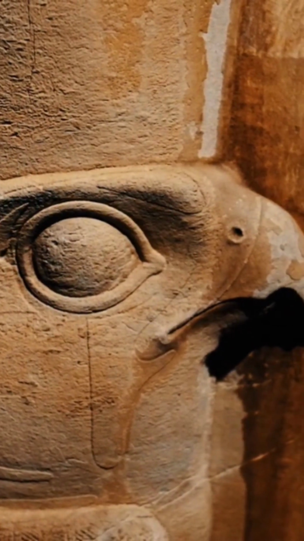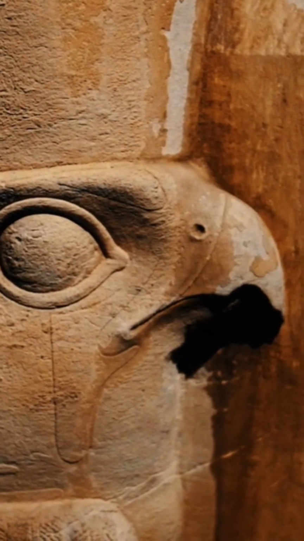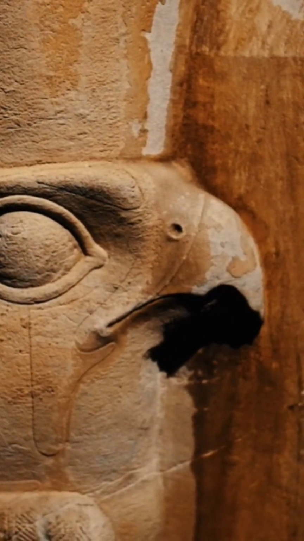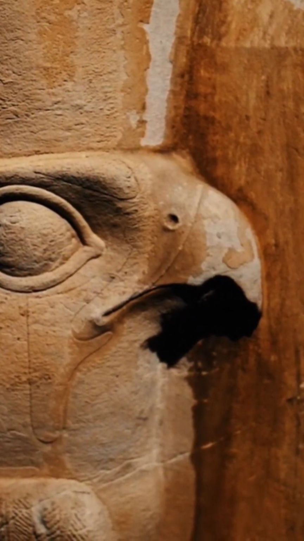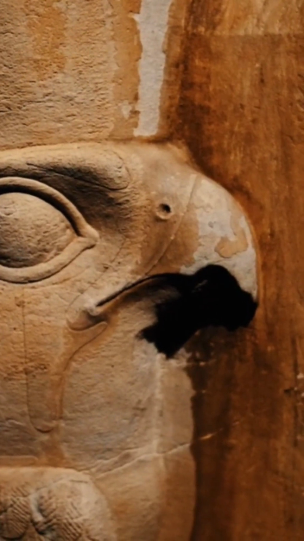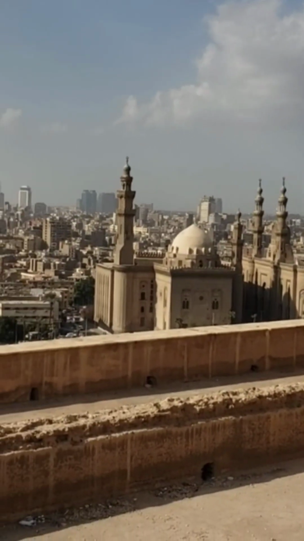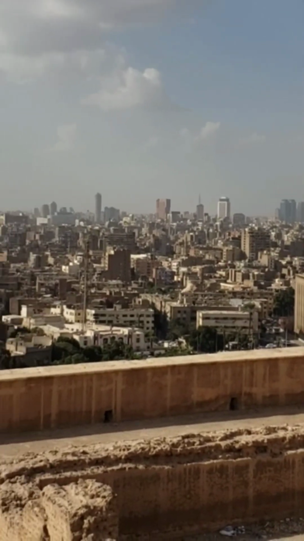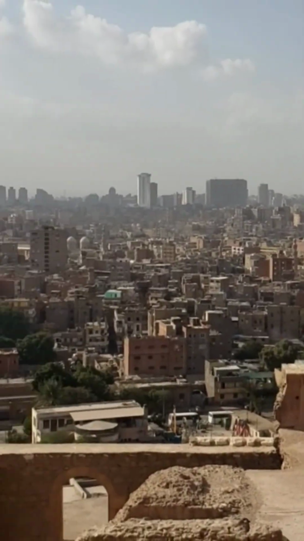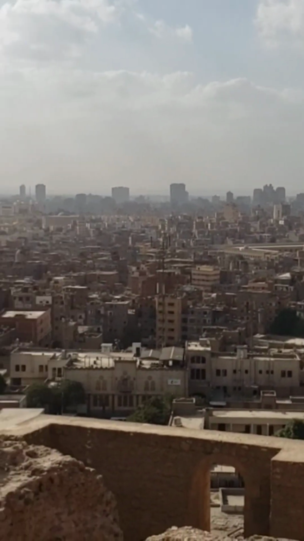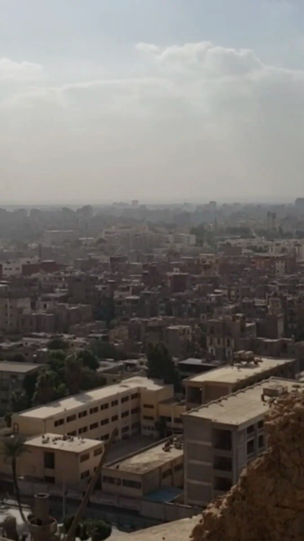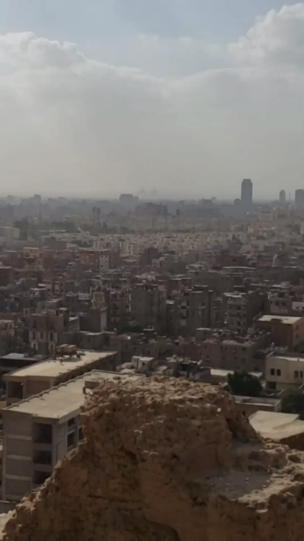Rising to an original height of 146.6 meters, now about 138 meters due to erosion, it was the tallest man-made structure in the world for over 3,800 years. Constructed from more than 2 million limestone and granite blocks, each weighing between 2.5 to 15 tons, it reflects an extraordinary level of engineering and precision. The joints between the stones are so tight in some places that even a blade cannot be inserted.